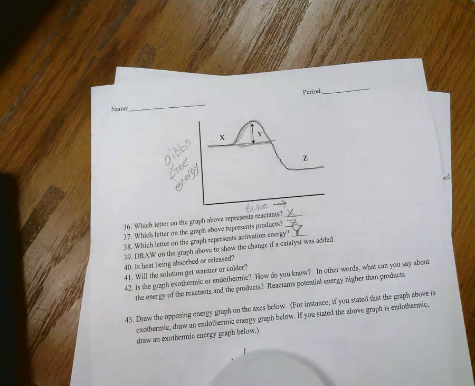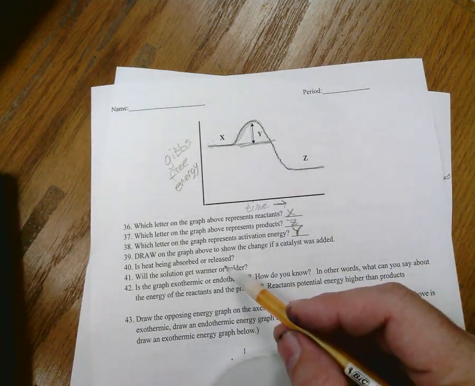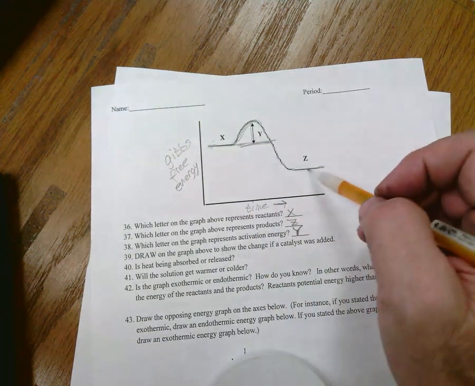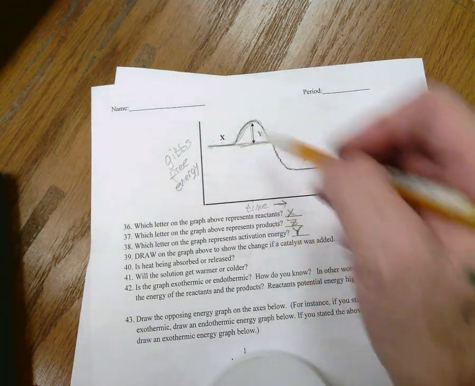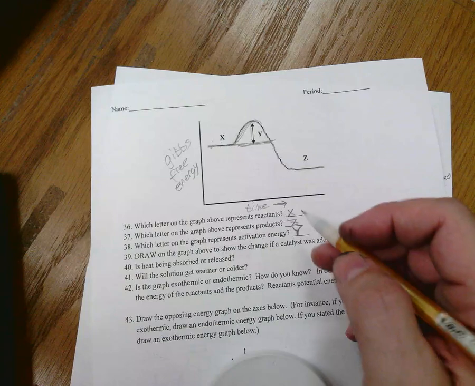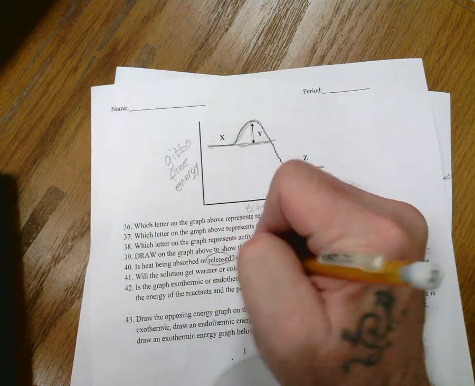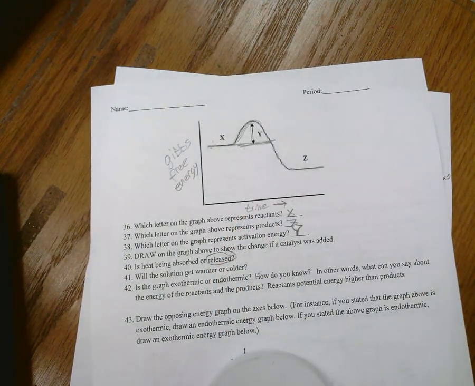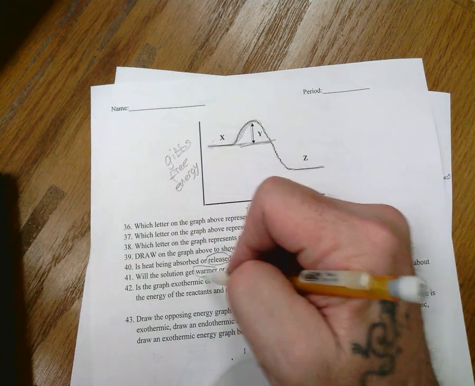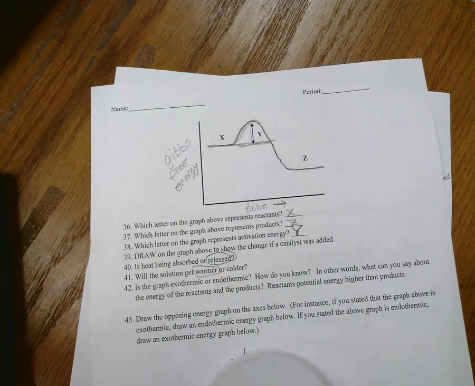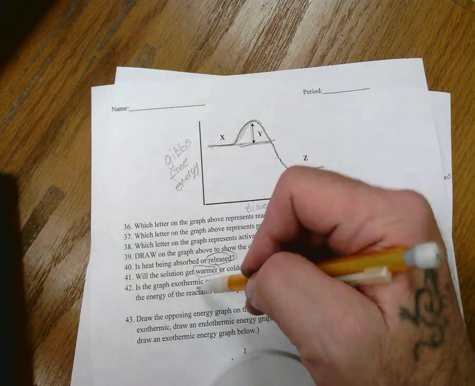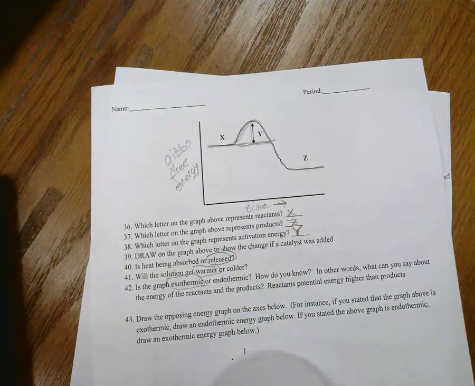Okay. Is heat being absorbed or released? Well, my products are lower than my reactants. That means it had to get rid of that energy somewhere. So this is exothermic, so it is released. Will the solution get warmer or colder? Well, if heat is being released, take a stab at what's happening. Is the graph exo or endo? It is exo. We just established that.